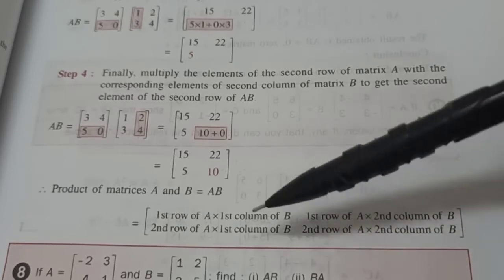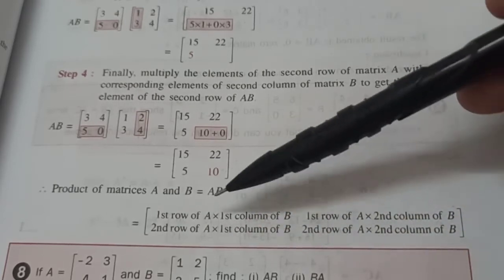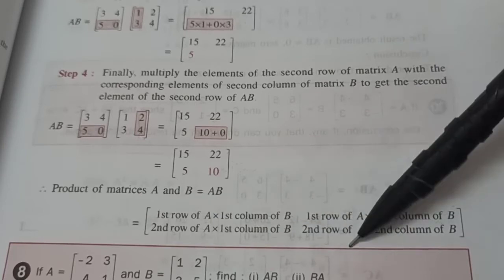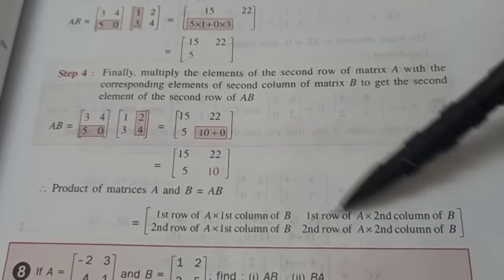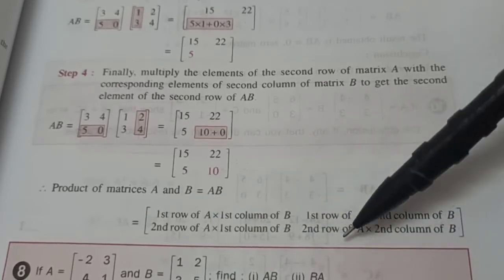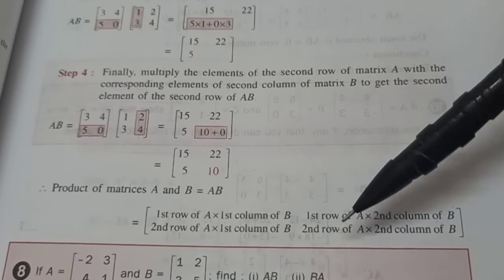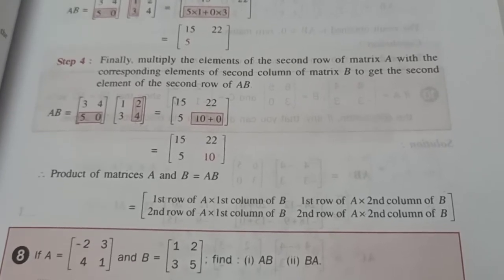Now if you forget it and accidentally do something else like first row into second column or second row into first column, you'll get it wrong. So this will require a lot of practice, and then it will become very easy. So have patience and perseverance.